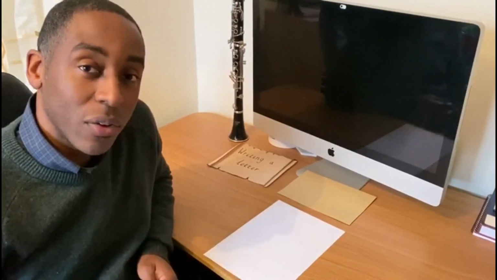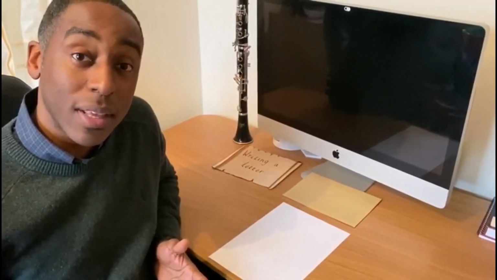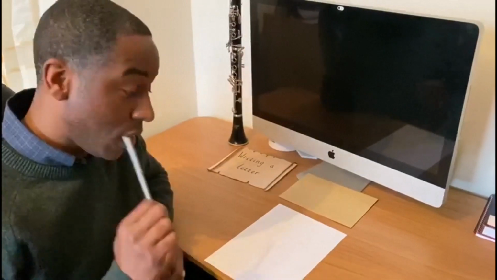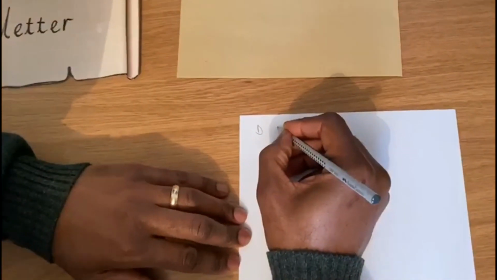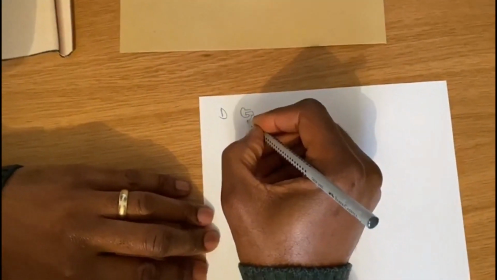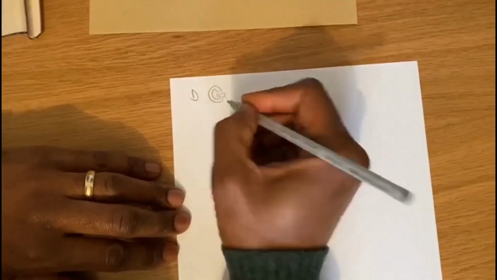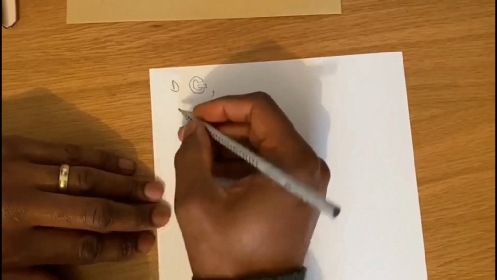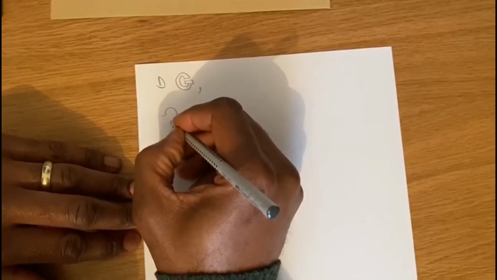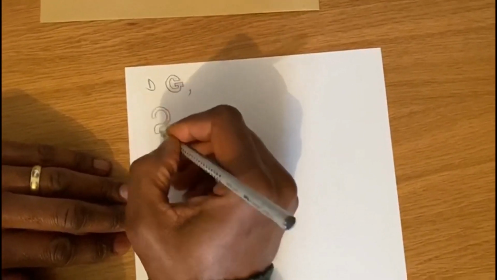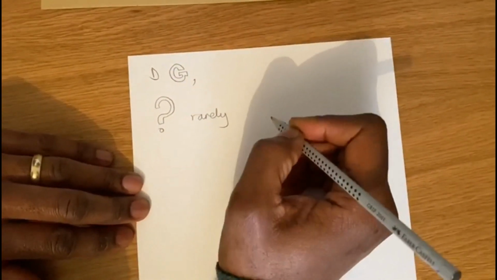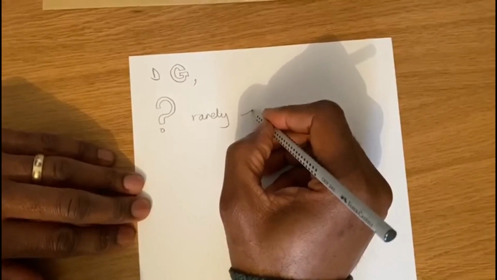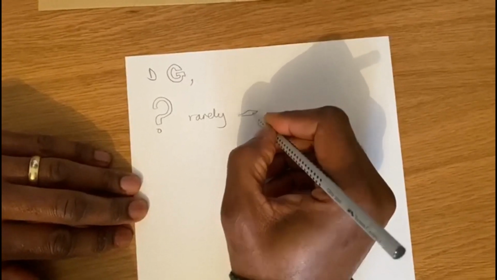Now I'm going to start drawing my story map. Firstly though, when you write a letter, you have to start it off with dear, the person. So what I'm going to do is, I'll do a D for dear, and I'm going to put a capital G for grandma and a comma. New line. I'm going to do a question mark here because my question is, how are you? I'm going to use one of my generalisers, which is rarely. Rarely, I really get to speak with you.